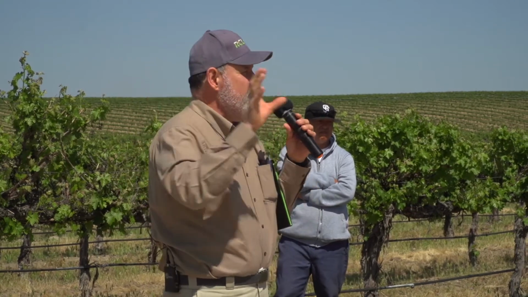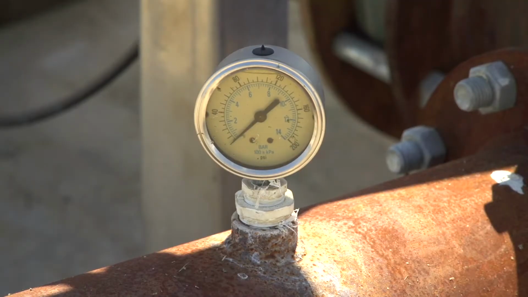Yeah, that's the other interesting part, that they don't have the automatic backflush, and they don't have any working pressure gauge. So it's always the question, how often do you backflush? Well, I get all the answers: once a day, once every hour, once at noon.